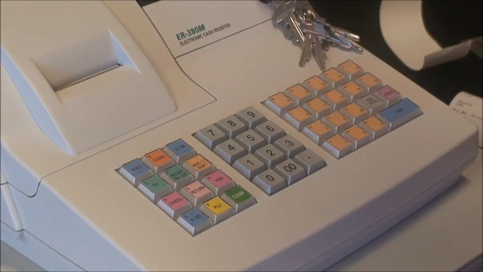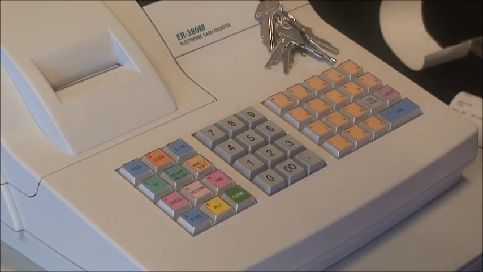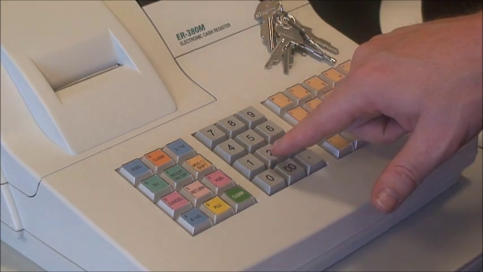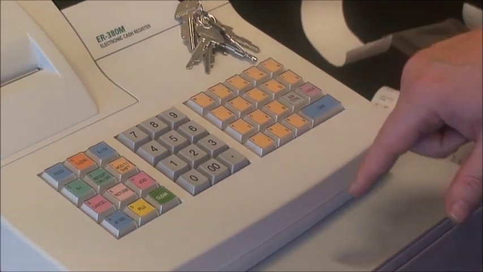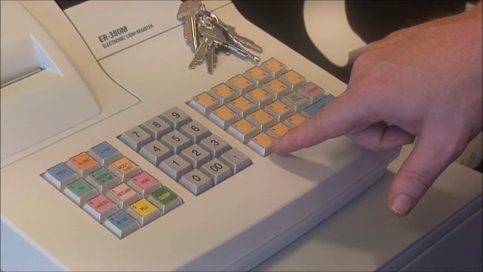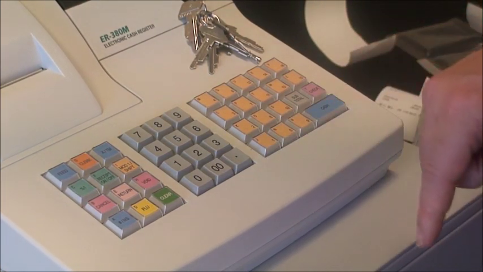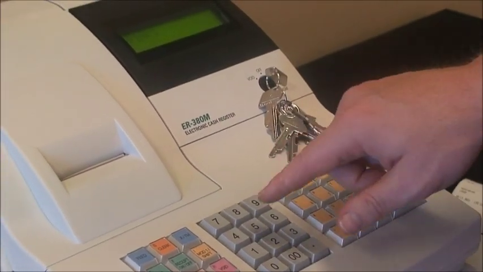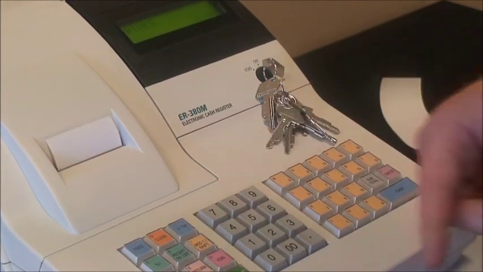First thing we need to do is turn the key around to the program position. We then enter PLU price mode by pressing 200, 200, and then the subtotal button. We then press the button we'd like to change the price for, which is here, PLU 1, which is drinks. We would like to make that $4. We simply enter 400 and press the X time button.